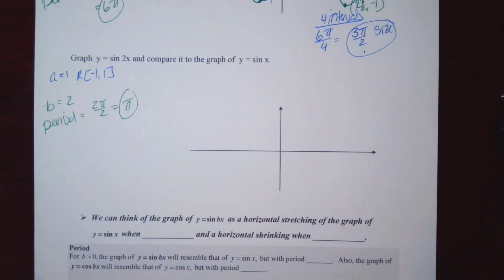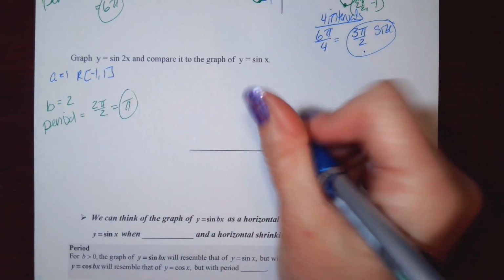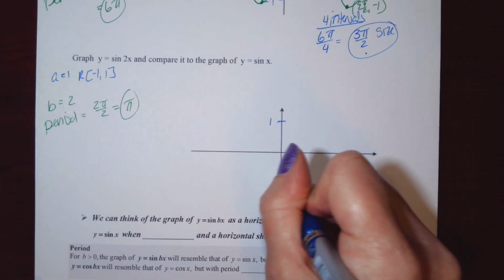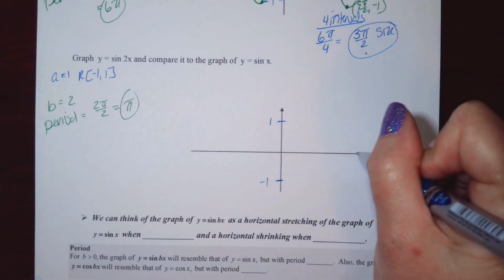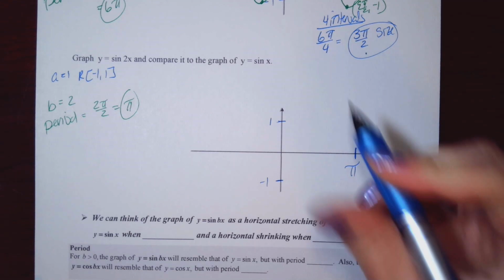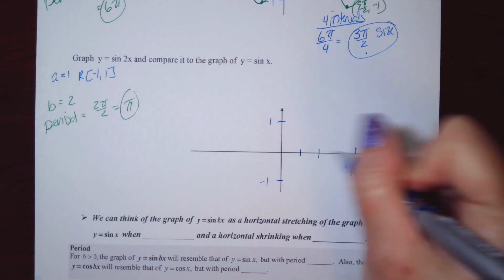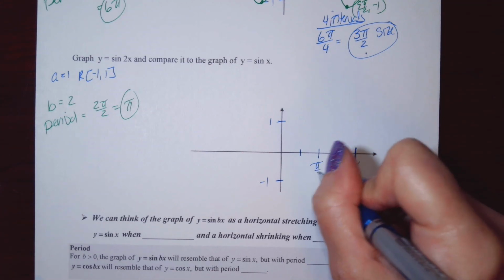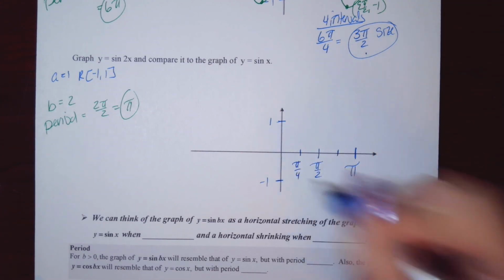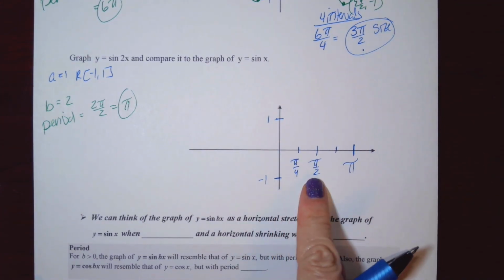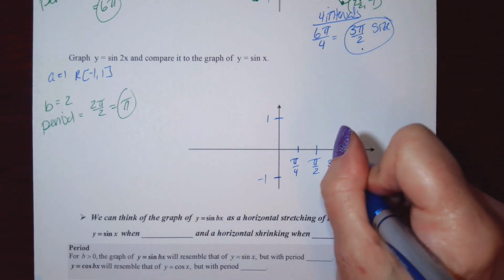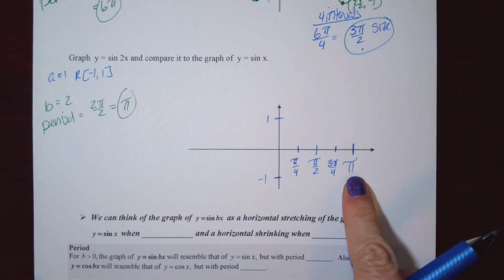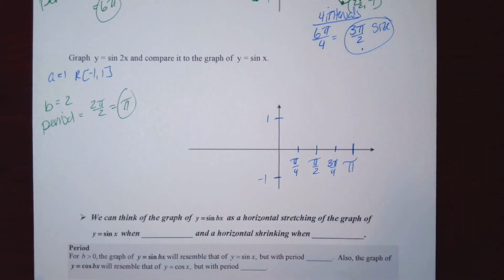Alright, here we go. So let's label our axes. Peak is 1, trough is -1. We are completing one cycle in pi radians, so I need to divide that into 4 equal intervals. Half of pi is pi halves. Half of that is pi fourths. So I've got 1 pi fourth, 2 pi fourths, 3 pi fourths, and 4 pi fourths gives me pi.